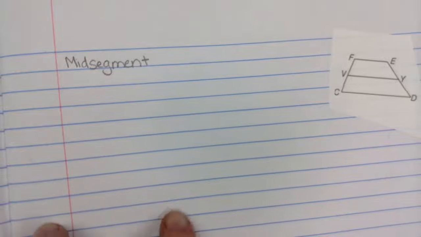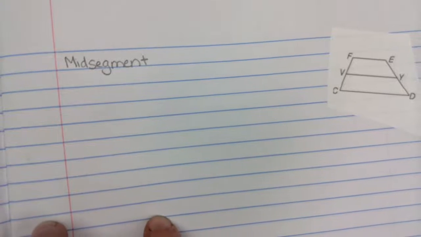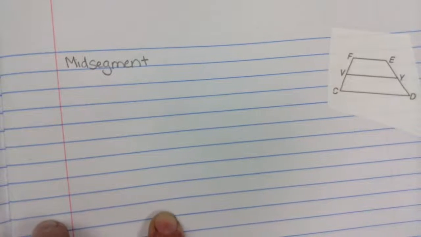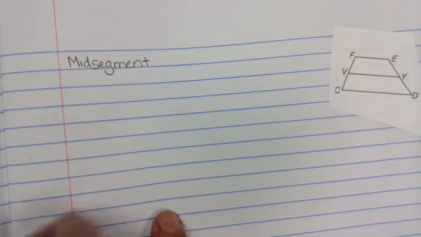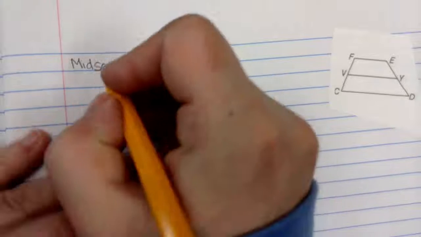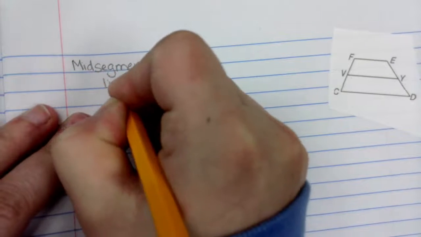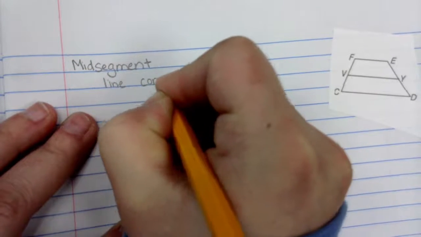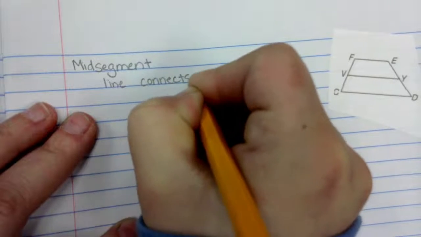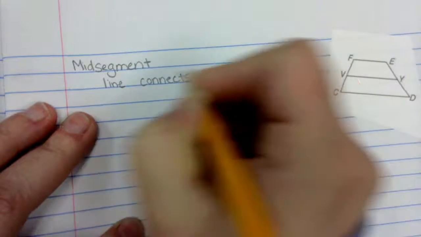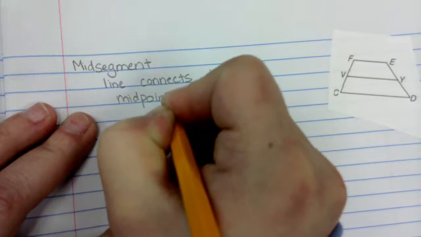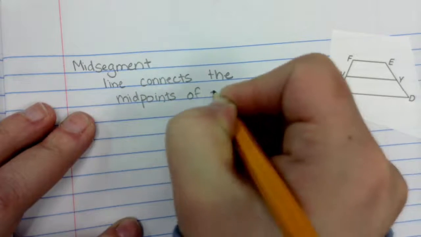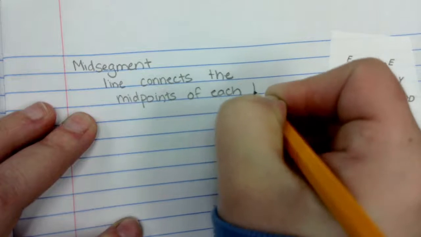It's a middle line. And what's really cool about this is it's the line that connects the midpoints of each leg. So we know V is a midpoint, and it's the line that connects the midpoints.